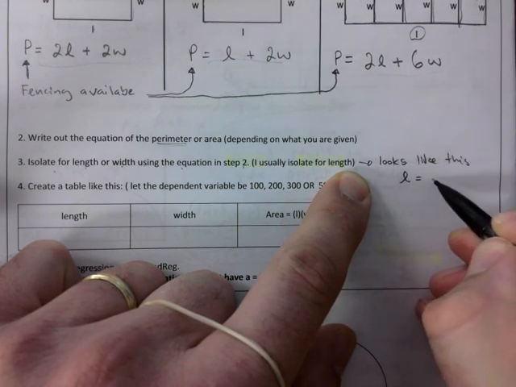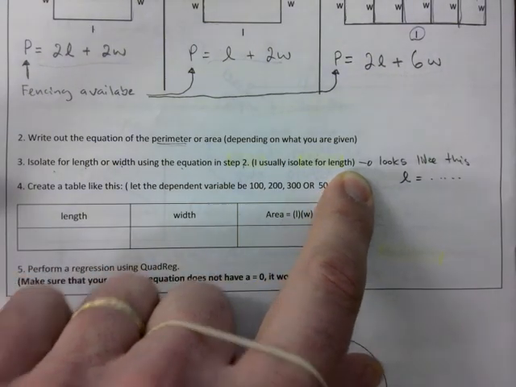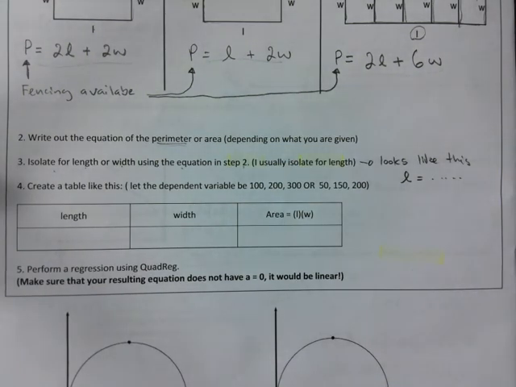L is equal to something, right? I usually have L on its own and everything else on the other side.